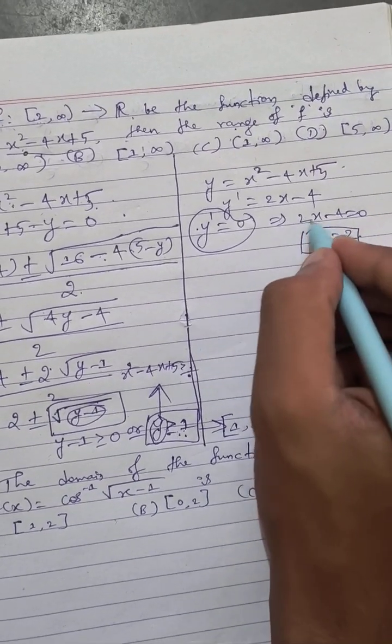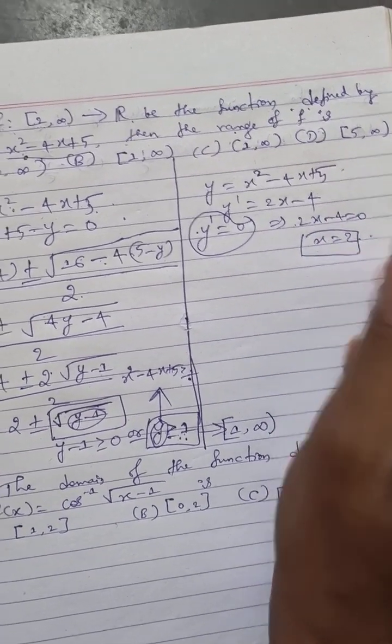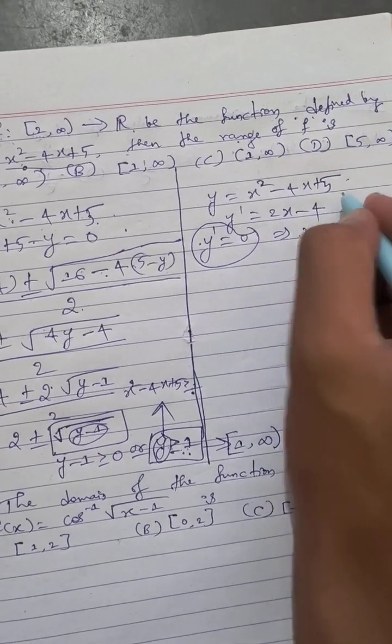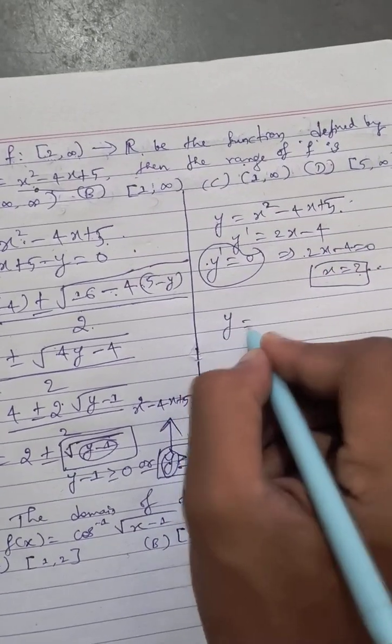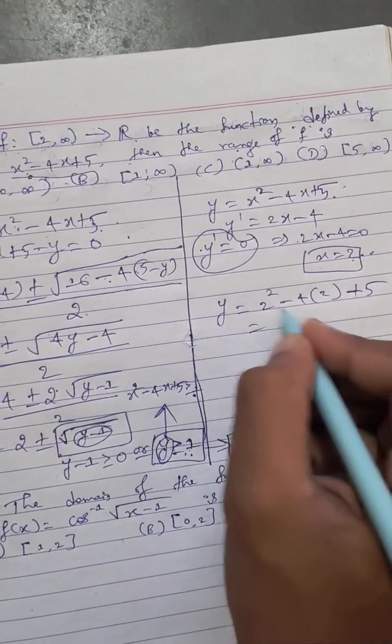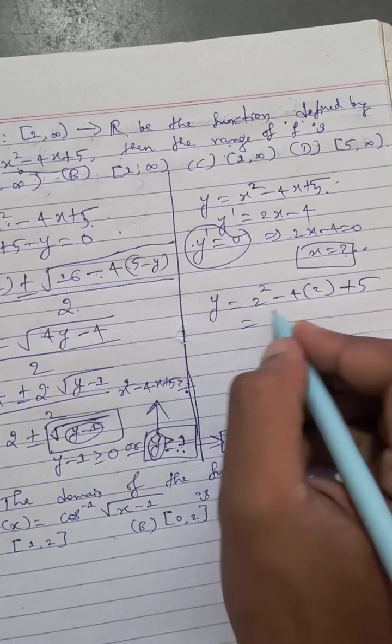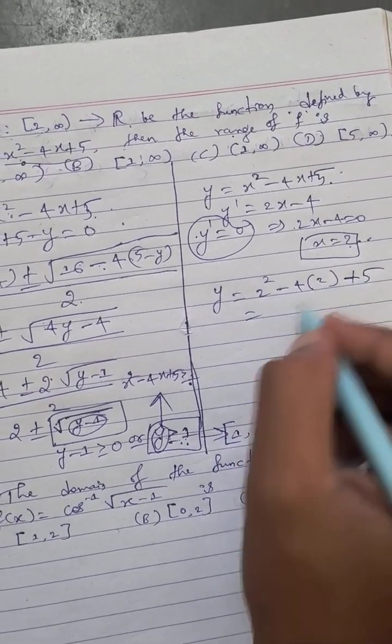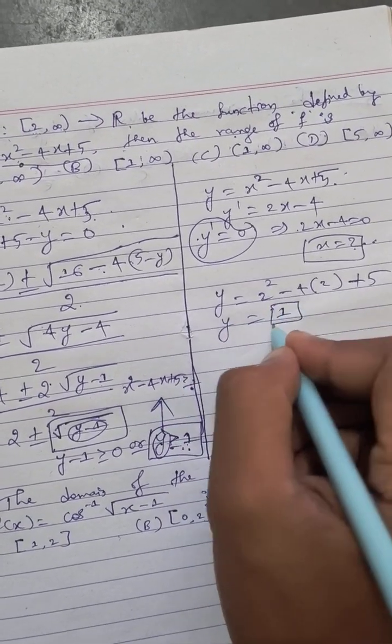Is it clear, student? Take 2 common: x minus 2 is equal to 0, so x is equal to 2 here. Then substitute x is equal to 2 into this equation. So we get y is equal to 2 square minus 4 times 2 plus 5. That is 4 minus 8, that is minus 4, plus 5, that is 1. So y is equal to 1 we got.